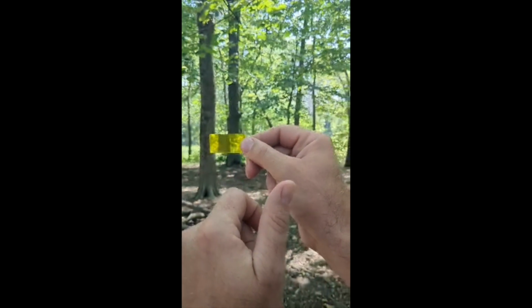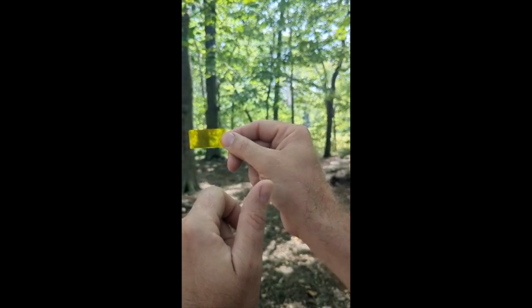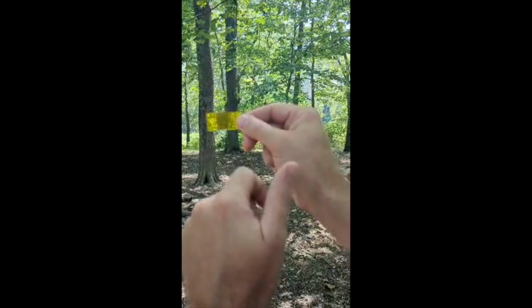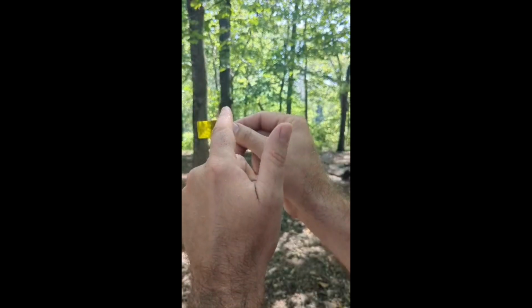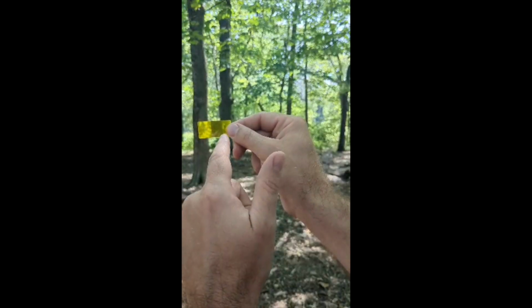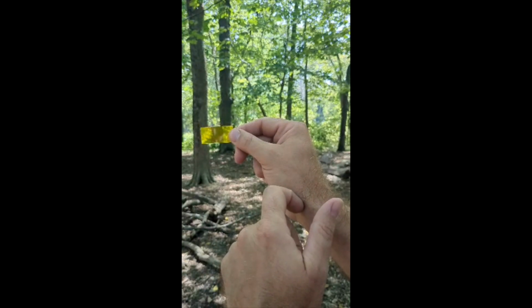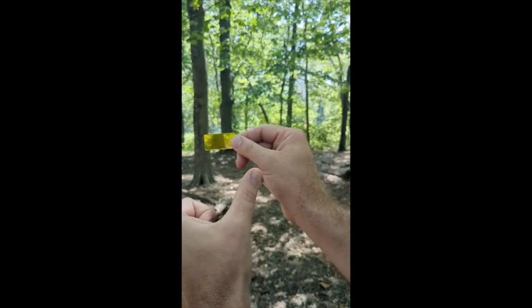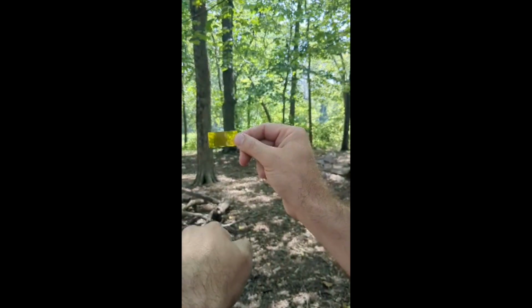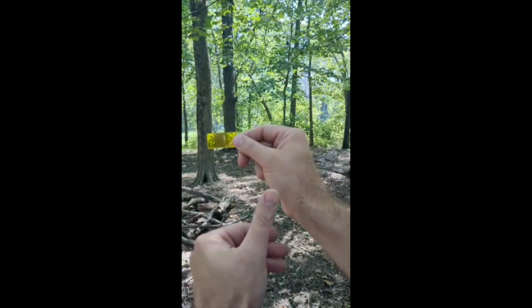Now let's see if we go over to this one. This one's right on the edge. It's right on the edge of being within the bounds of this tree. And so what we would need to do is actually measure the diameter of this tree with our diameter tape or D-tape and figure out the actual diameter of that tree, and then measure from our plot center here to that tree to see if it's inside our plot or not.